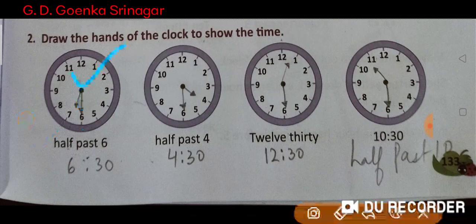So the long hand, that is the minute hand, will go on 6. Then the short hand, that is the hour hand, will be exactly between 4 and 5. So this is 4:30. In the same way, you will mark 12:30 by showing the long hand on 6 and short hand between 12 and 1.